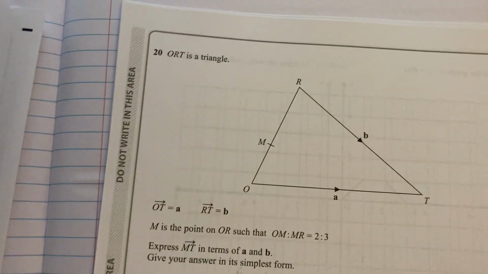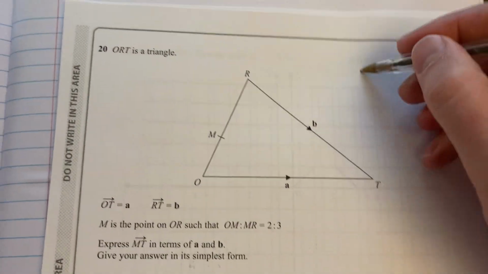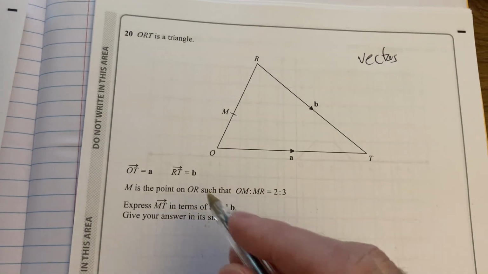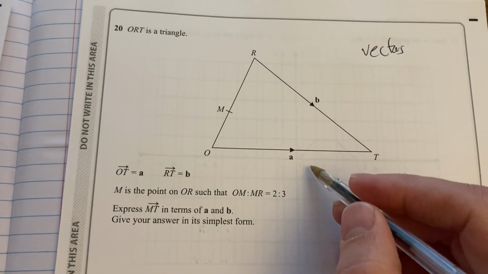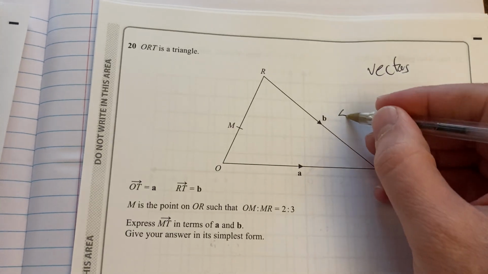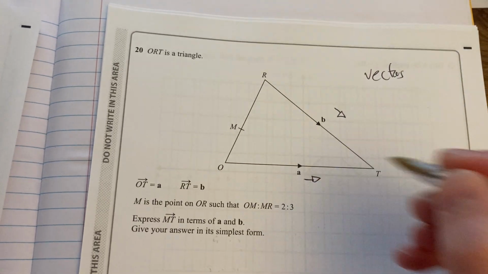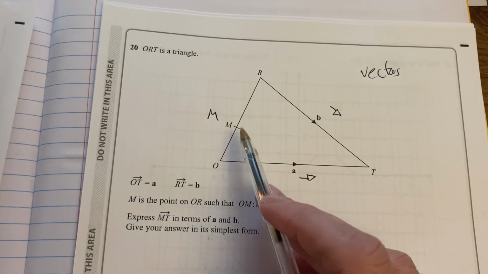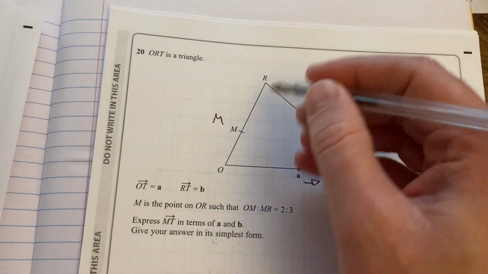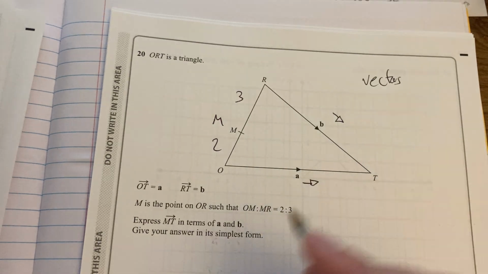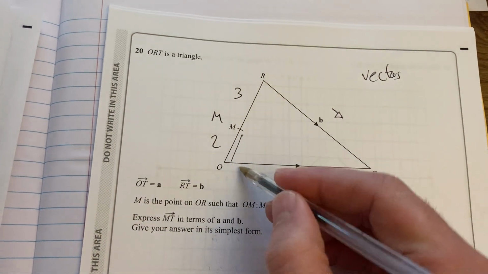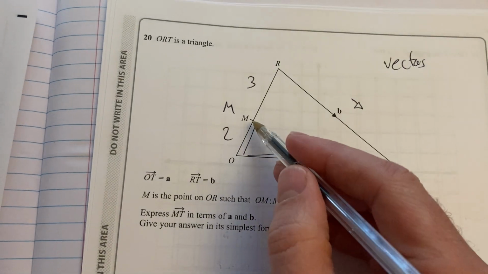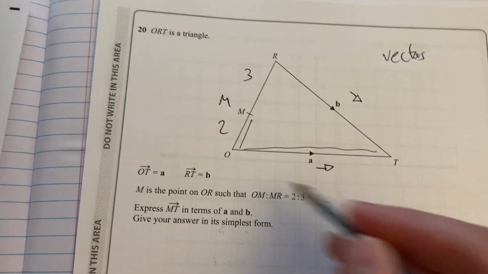Okay, question 20 is a vectors question. OT is A and RT is B in this direction, in that direction. So we're going to find MT, where M is the point on OR such that OM to MR is in the ratio 2 to 3. And they want MT, so they want going from there to there. And always try and imagine this like a map. I'm going from this point to there. What street can I go on?